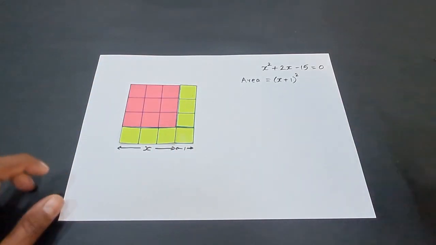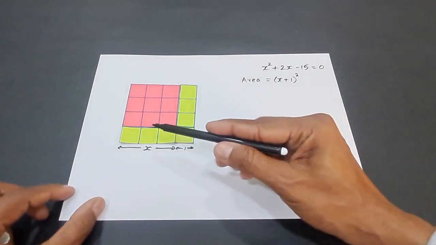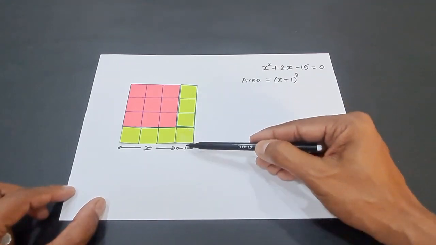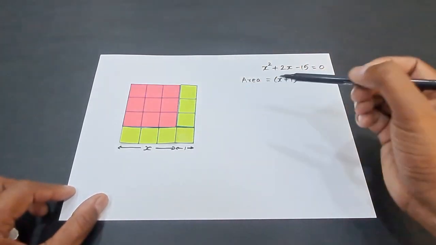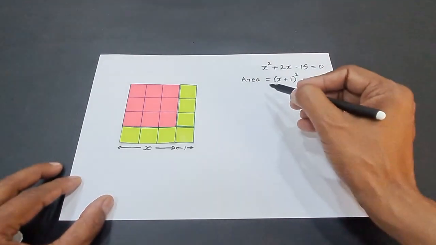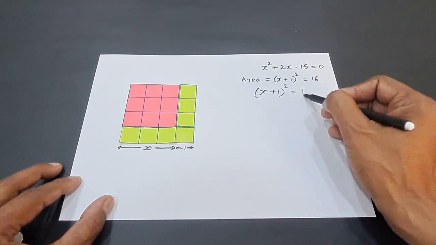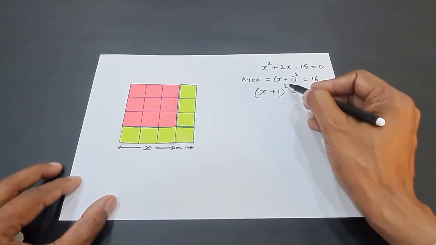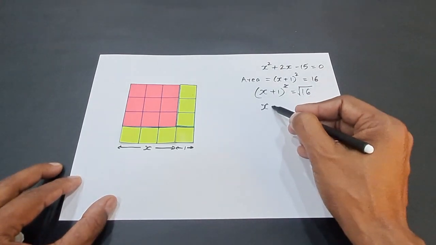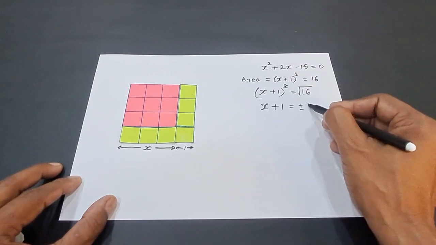Now how do you tackle this after this? Just count the number of squares along the length now. 1, 2, 3, 4. 1, 2, 3, 4. So we have 16 squares here. So this area is actually equal to 16. Now if (x + 1)² becomes equal to 16, then we can cancel the square and take this in the square root. Therefore x + 1 will be equal to ±4.